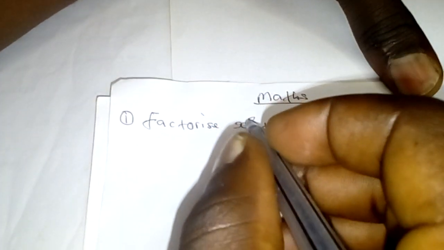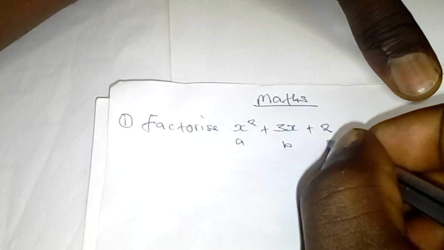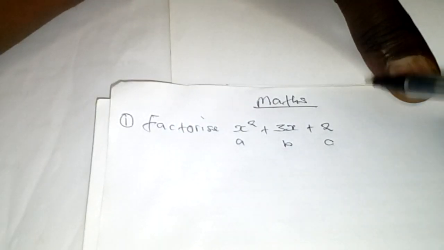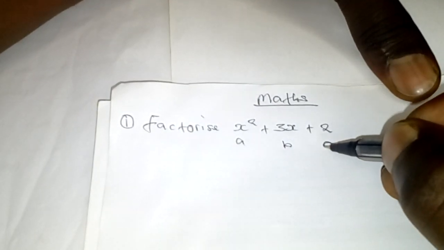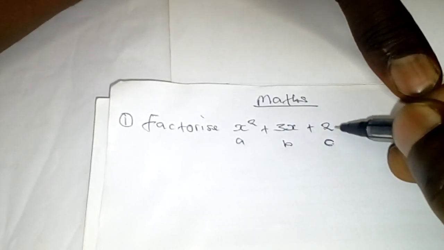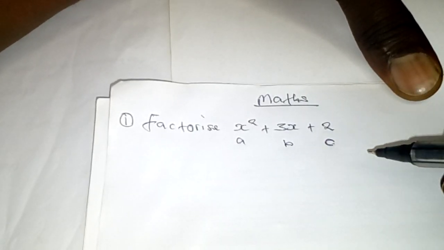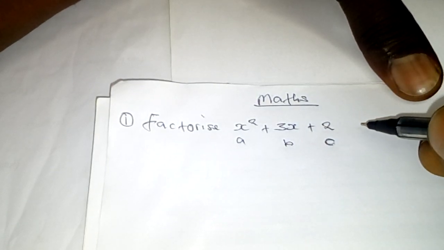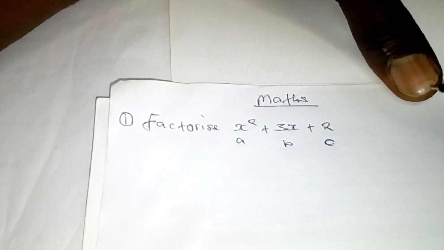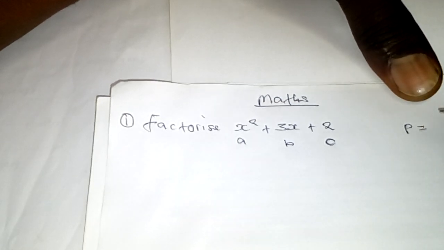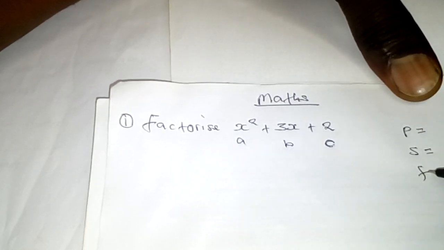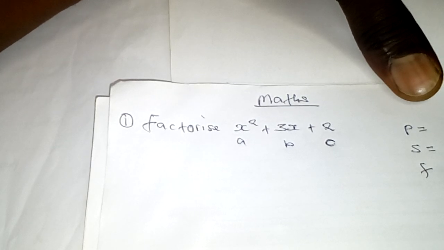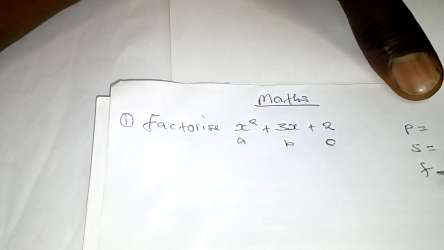Now, we need to know that in this expression we have the first term here, we have the second term and the third term. The third term here is called the constant, meaning this one doesn't change. Now from here, for us to factorize, we need to have the fourth term. And how do we get that? We need first to find the product, the sum, and the factors.